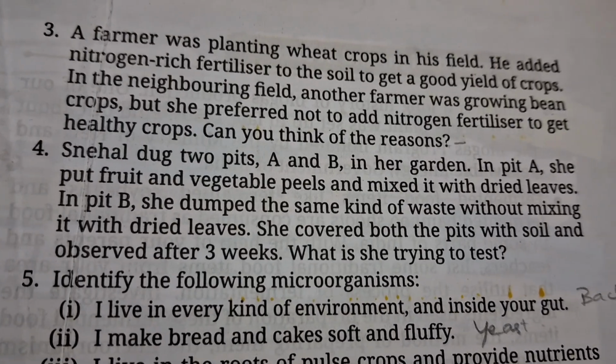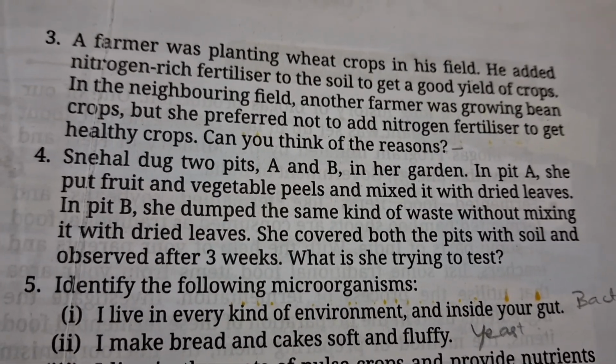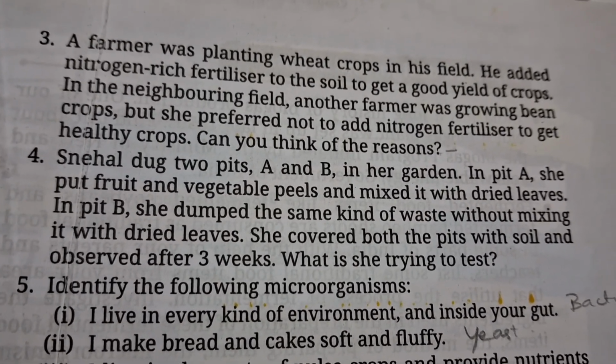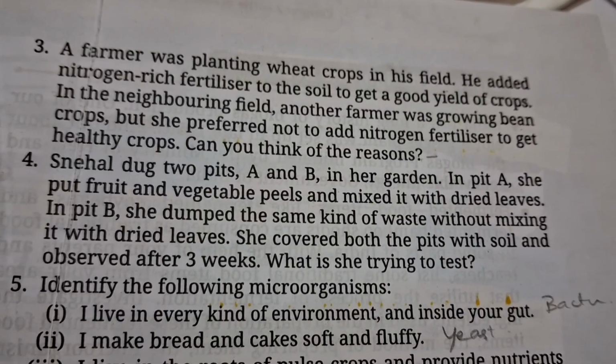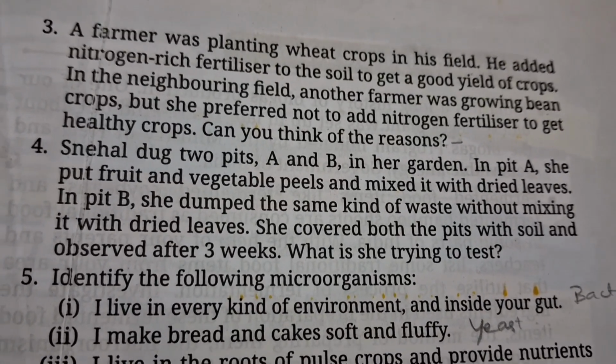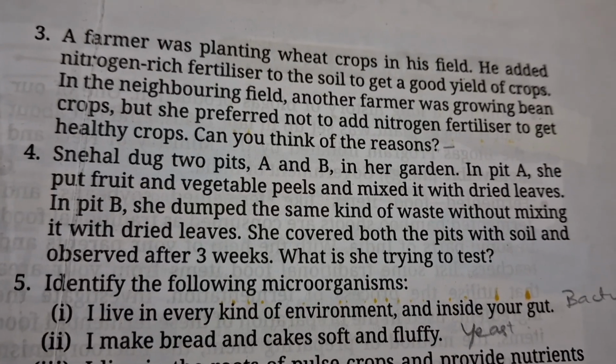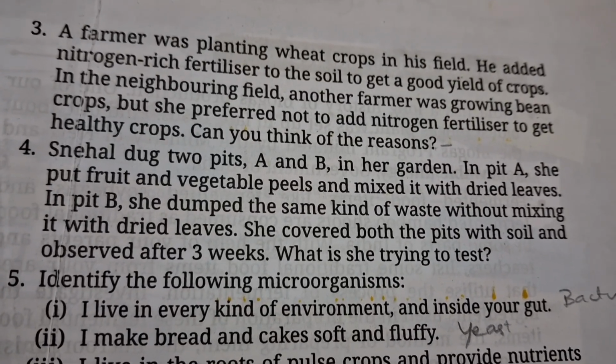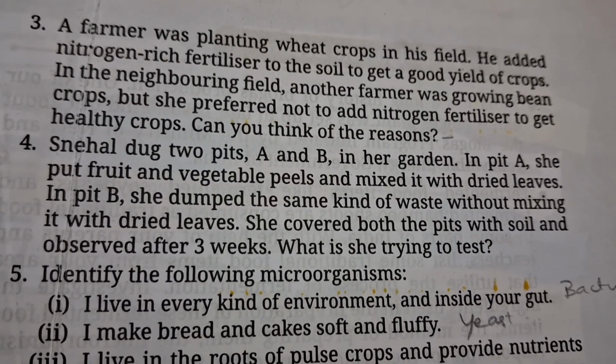Nehal dug 2 pits A and B in her garden. In pit A she has added vegetable peels mixture with dry leaves. And in pit B she has dumped the same kind without dry leaves. What is she trying to test? She covered both the pits with soil and observed after 3 weeks. So what is she trying to test?